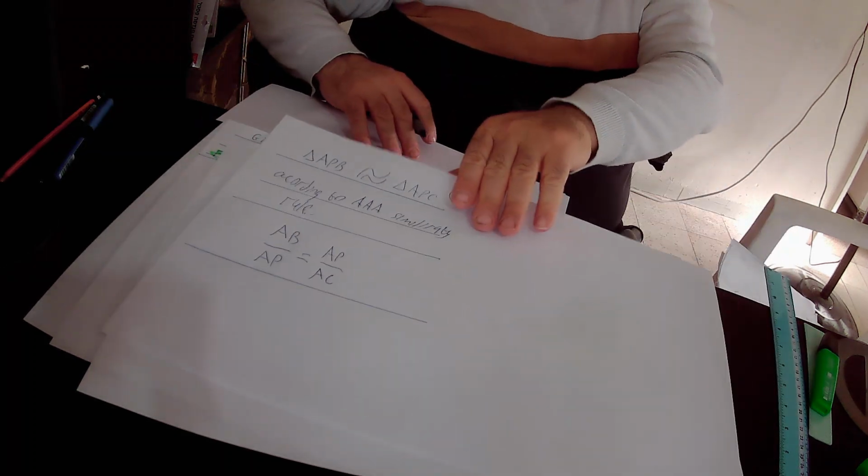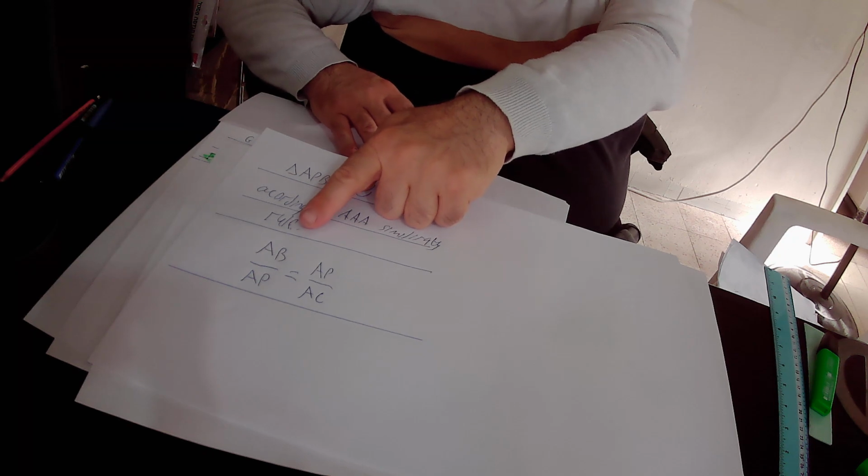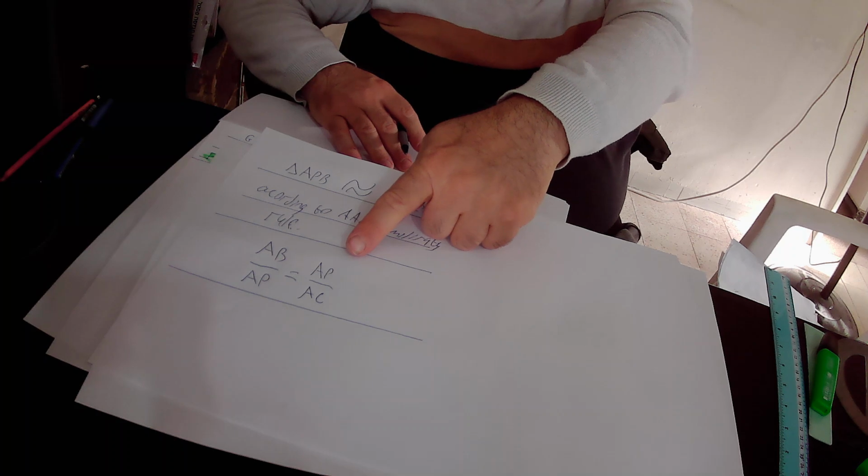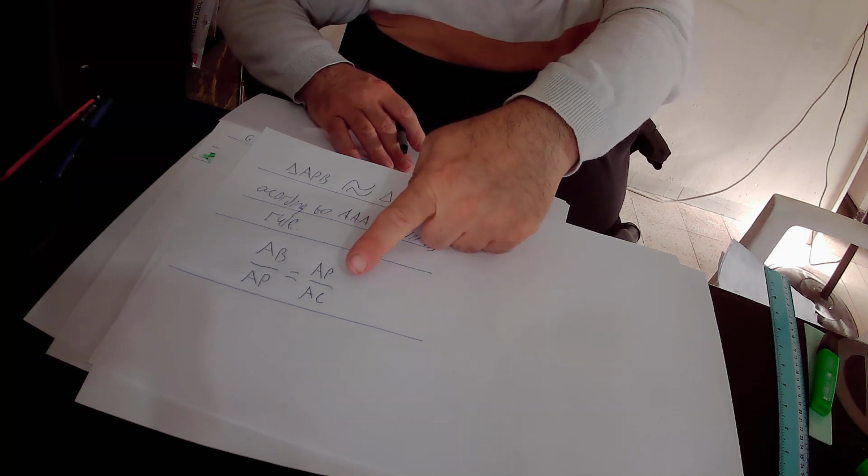Repeat again. We derive that side AB in the white triangle over side AP in the green triangle equals side AP in the white triangle over side AC in the green triangle.